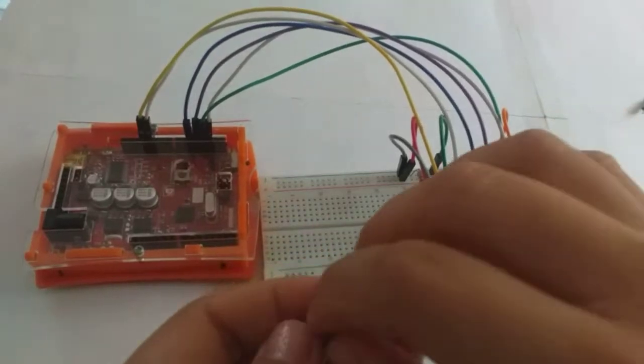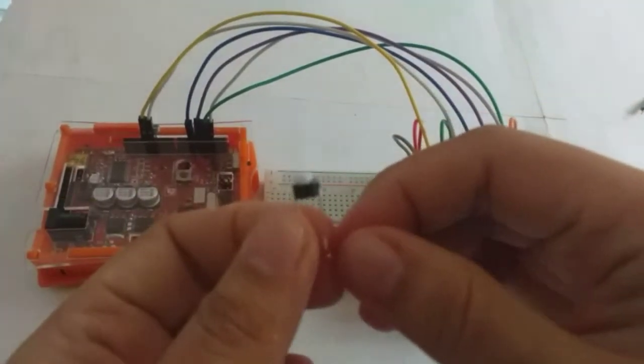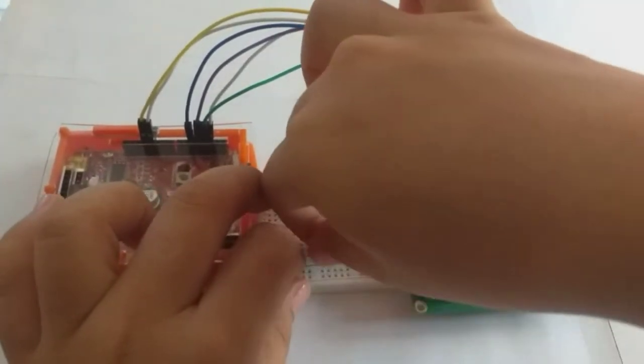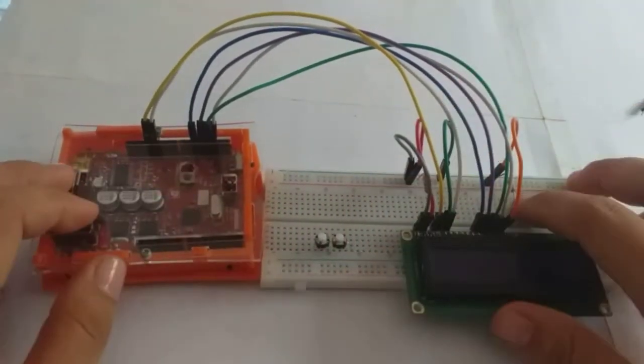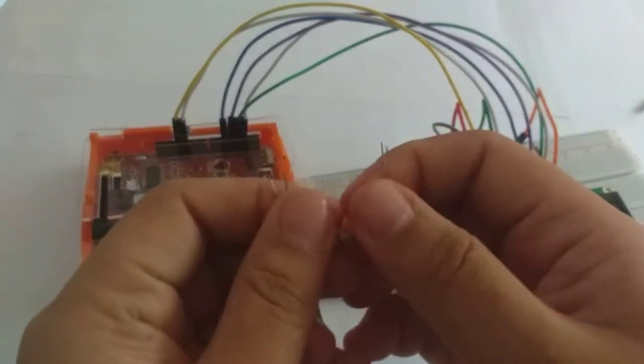For the connection of tact switches, I will connect it to pin number 8 and pin number 9, wherein one leg is connected to 5 volts VDC and the other end is connected to the ground via 10 kilo ohm resistor.